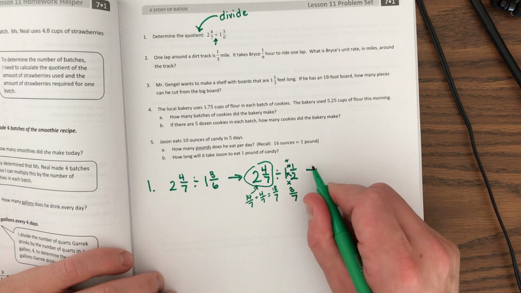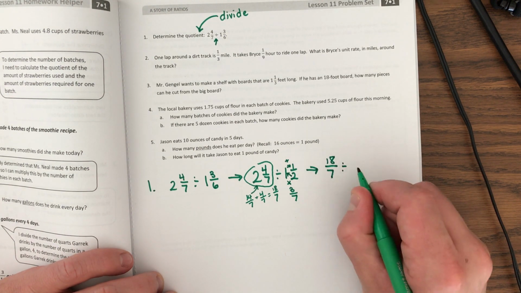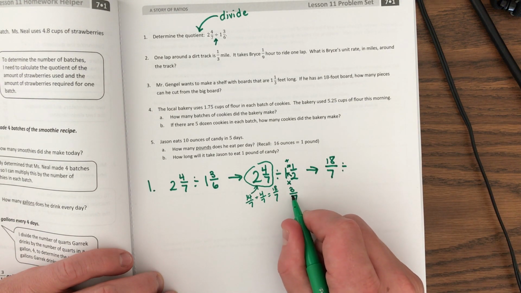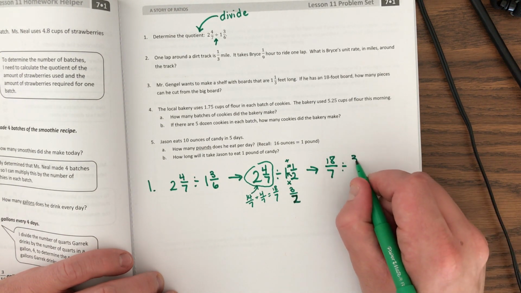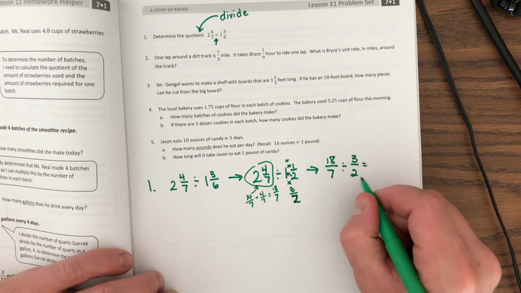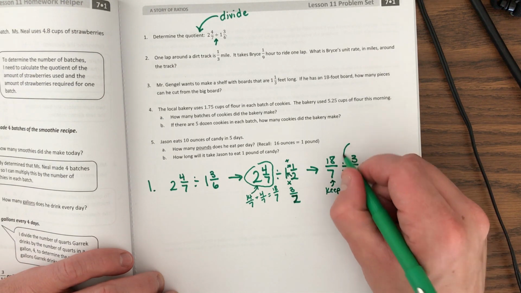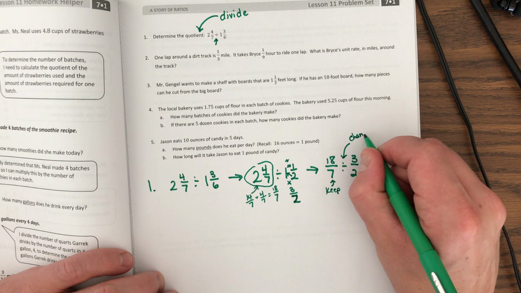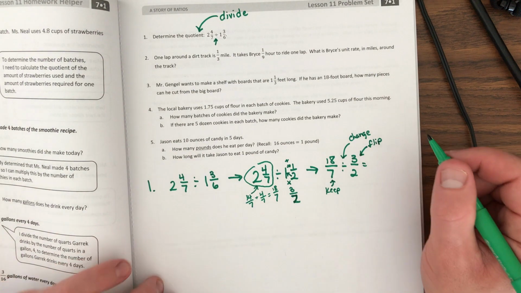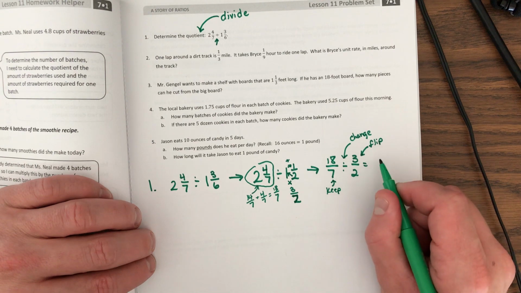So I'm going to rewrite the problem one more time now as 18/7 divided by, oops, I realize I accidentally wrote 3/7 here when I meant 3/2. Divided by 3/2. And actually I lied, I'm going to rewrite the problem one more time because now we're going to do a keep, change, flip. We keep the first fraction exactly the way it is. We change division to multiplication, and we flip the second fraction. This should really be called multiplying by the multiplicative inverse, but you don't know a lot of those words yet. We'll learn them later in the year. So right now, let's just call it a keep, change, flip.